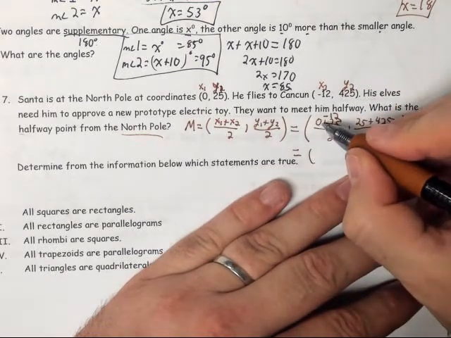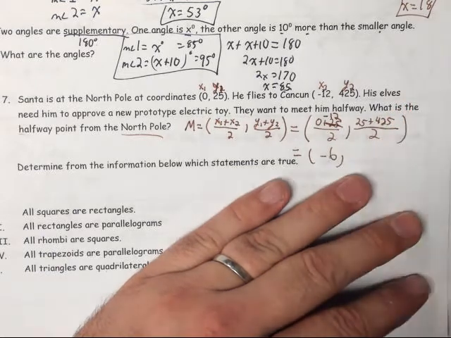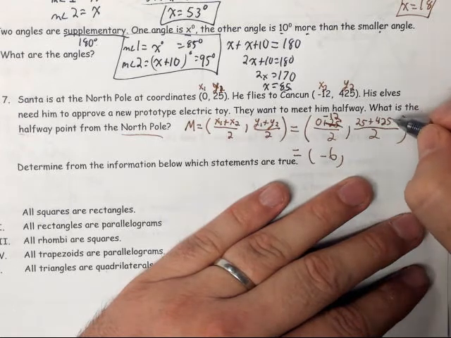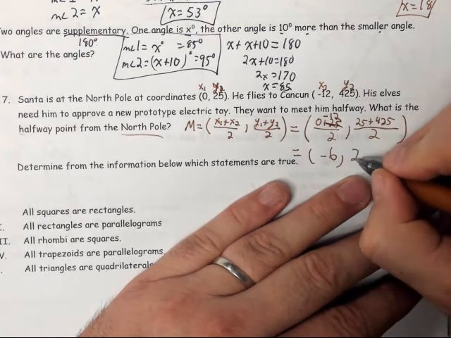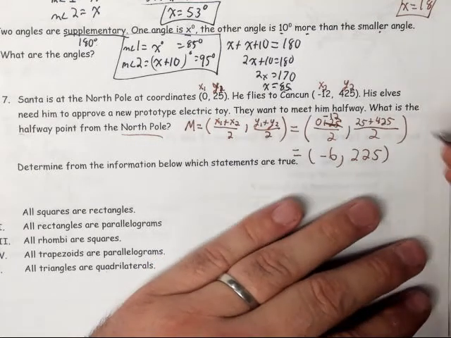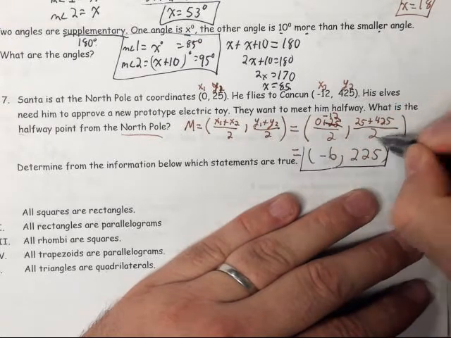All right, so 0 minus 12 is -12, divided by 2 is -6. And 25 plus 425 is 450. 450 divided by 2 is 225. So our midpoint between the North Pole and Cancun is at -6, 225.